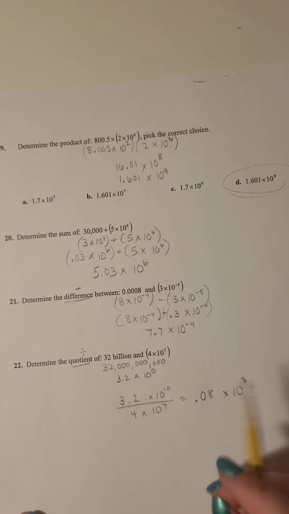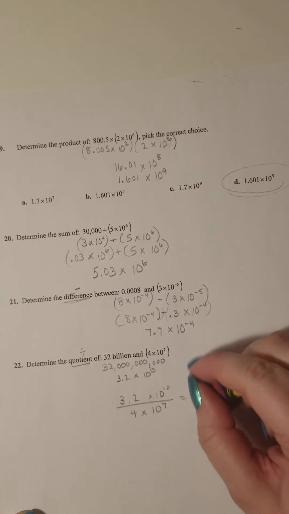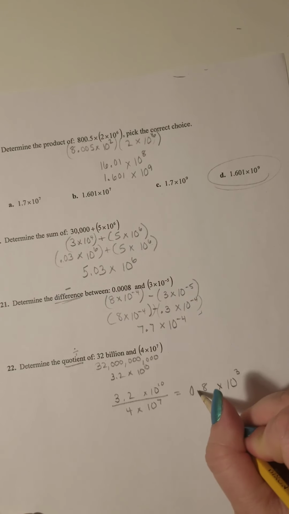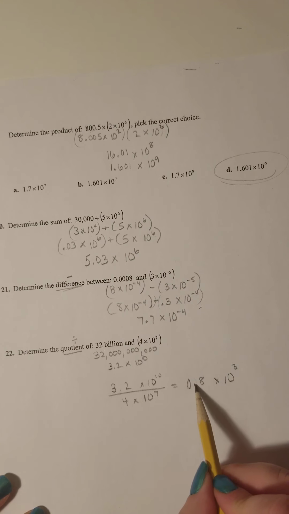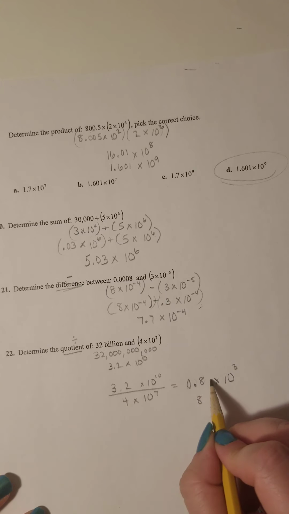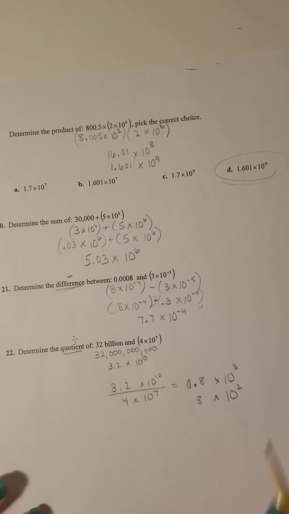Nearly there. It's just, oh, I wrote that wrong again. Man, I'm having a hard time with that today. Moving things around. There we go. This is not a number between 1 and 10. So I need to move this over 1. I'm making this into a bigger number. So this one becomes a smaller number.